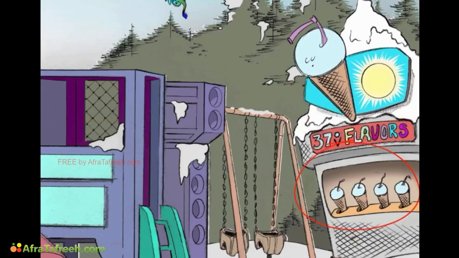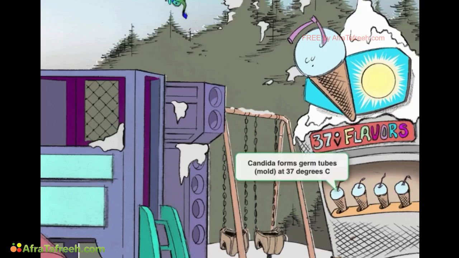Now check out the snow cones themselves. Notice they all come with a straw, which together looks like a cell and germ tube formation. So putting this all together, we have 37 flavors. We'll remind you that Candida forms germ tubes, or true hyphae, at 37 degrees.